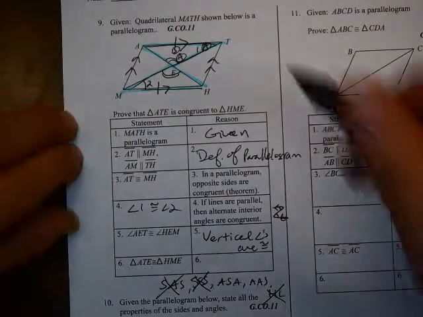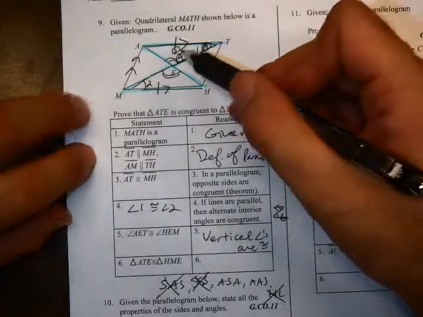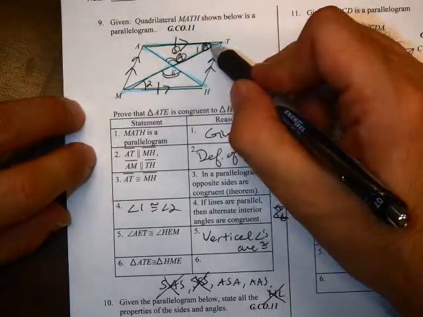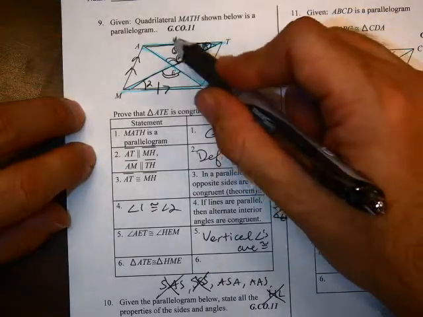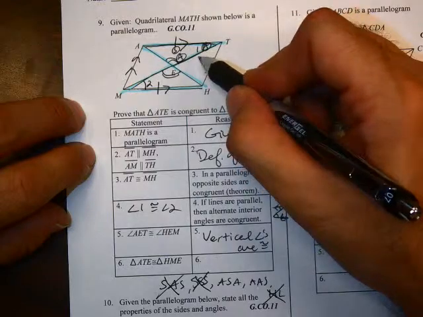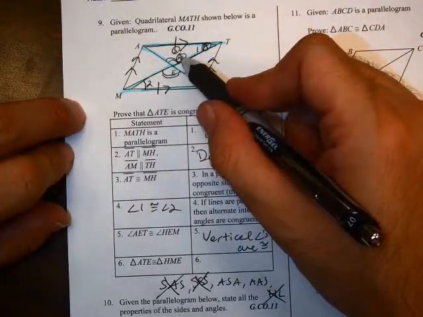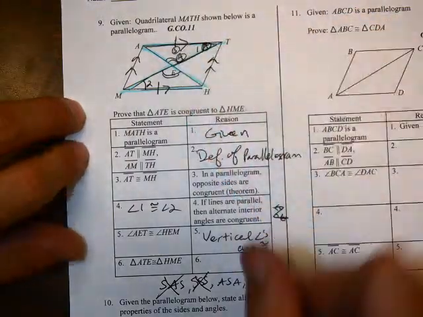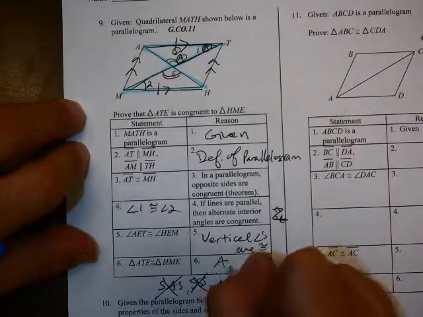And remember, to determine that, if it's ASA, the dash has to be between the two arcs, between the angles. This dash is not between those. So this one is actually going to be angle, angle, side. That's the one that works.